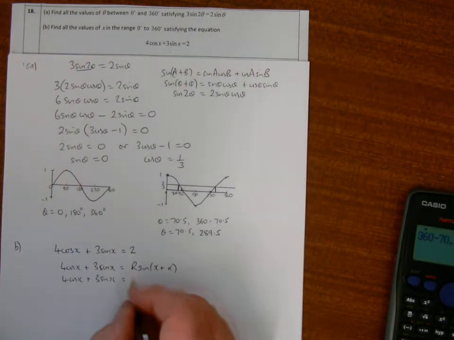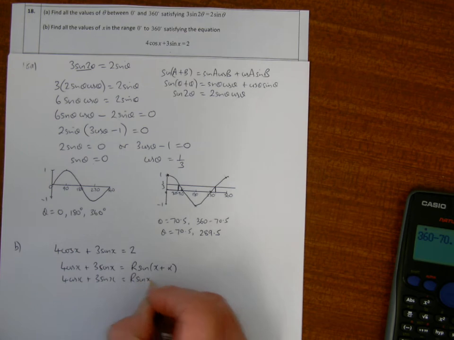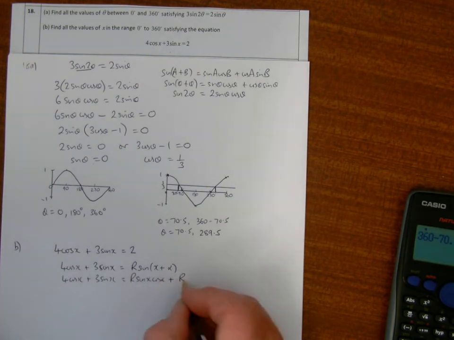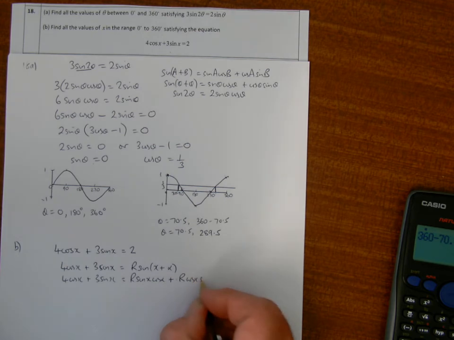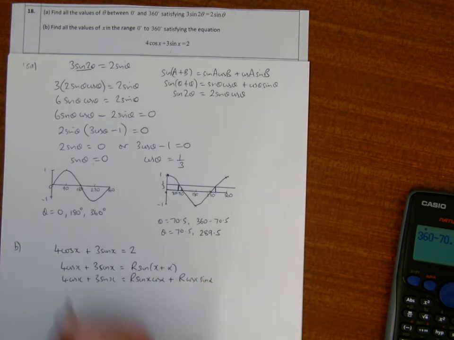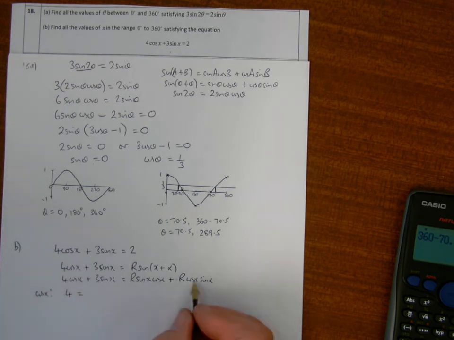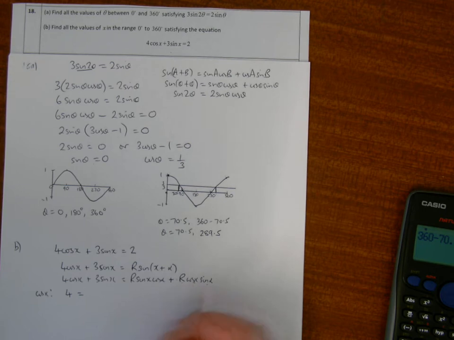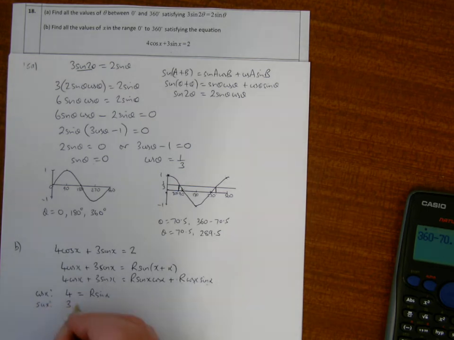So that'll be r sine x cos alpha plus, and then multiplying with the r as well, r cos x sine alpha. So I compare coefficients of cos x, so that's 4 equals r sine alpha, and sine x, that's 3 equals r cos alpha.